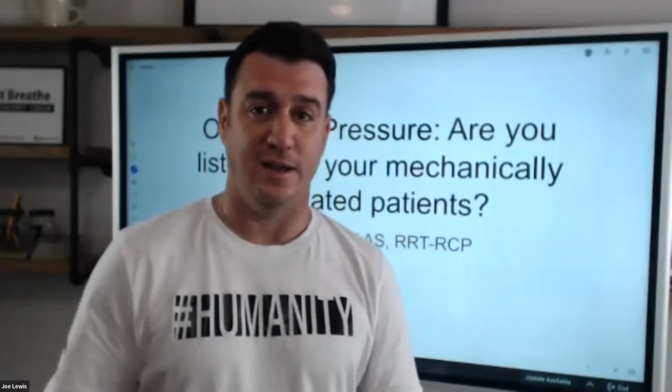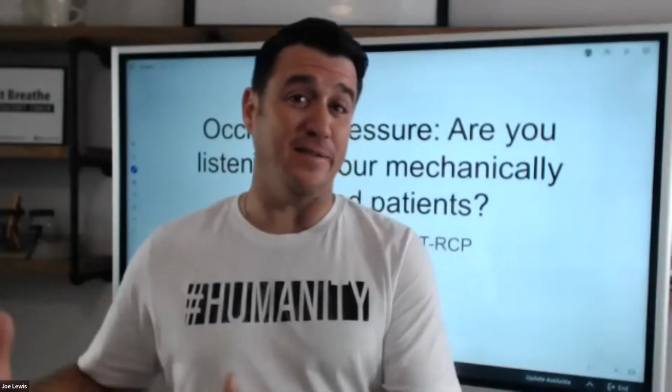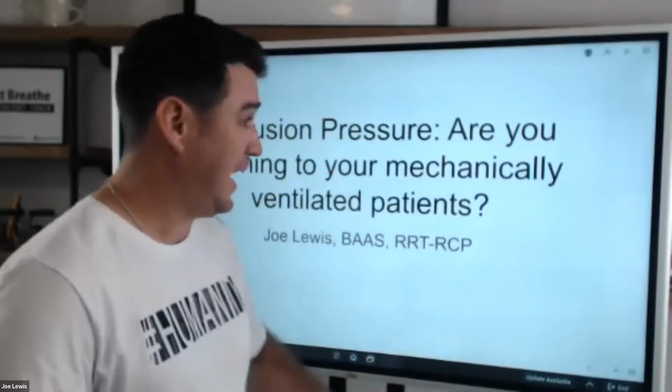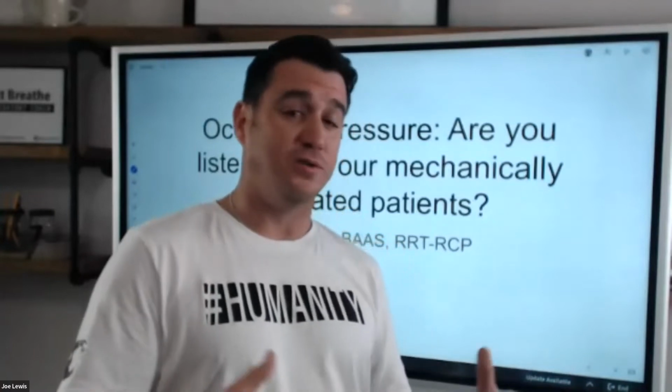Well, then we transition into the ICU world, and now they're taking care of mechanically ventilated patients. This subjective area turns into what we often see: patient mechanically ventilated and sedated, unable to communicate with the patient to assess their shortness of breath. While that may be true on some levels, since I've been learning more about occlusion pressure, I've come to realize that there is a way for us to communicate with even our most sedated patients in the ICU on mechanical ventilation.